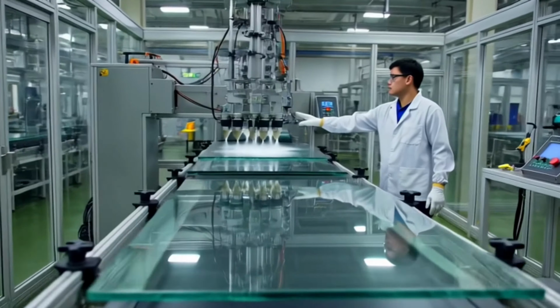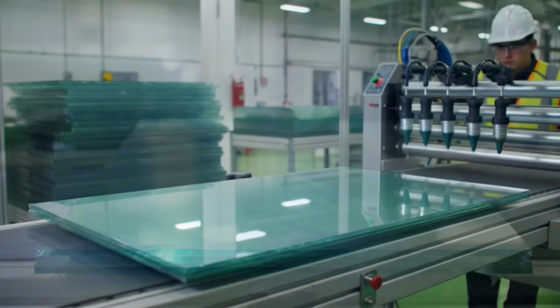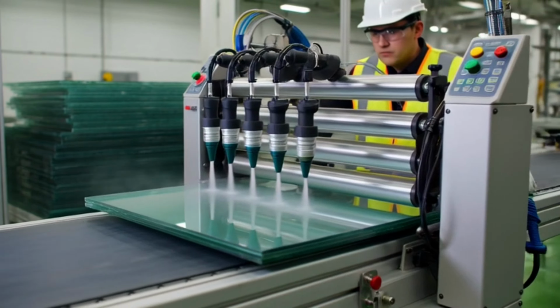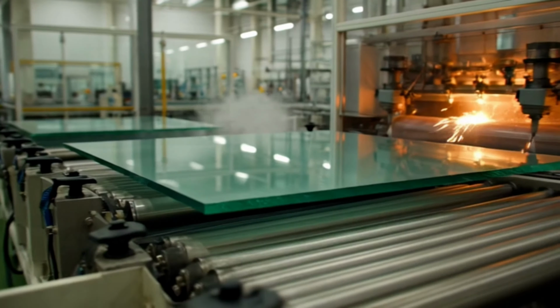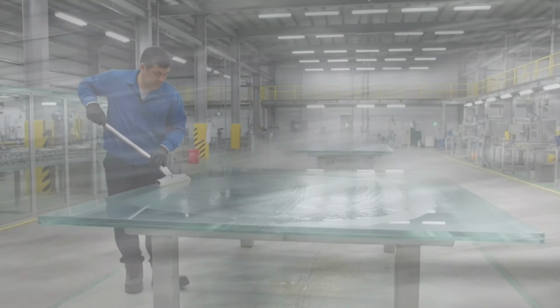Some glass receives special coatings. These coatings can reflect heat, reduce glare, or improve insulation. Coated glass is often used in modern buildings.